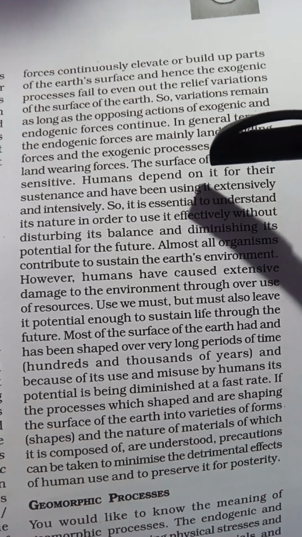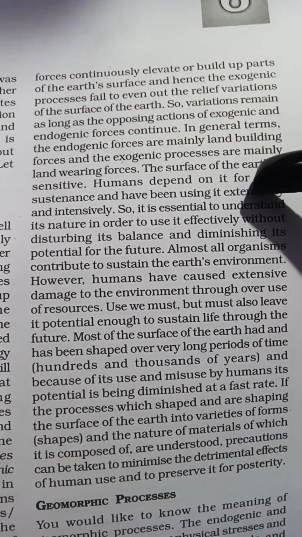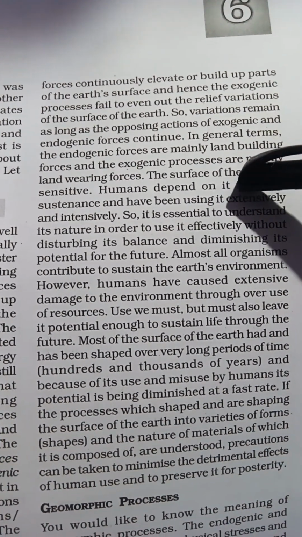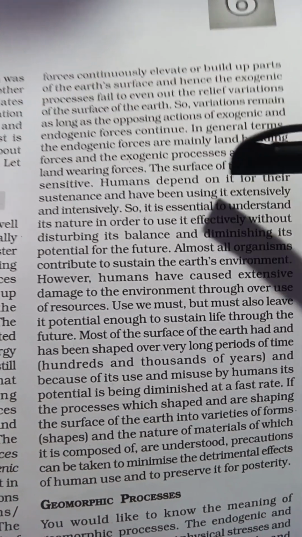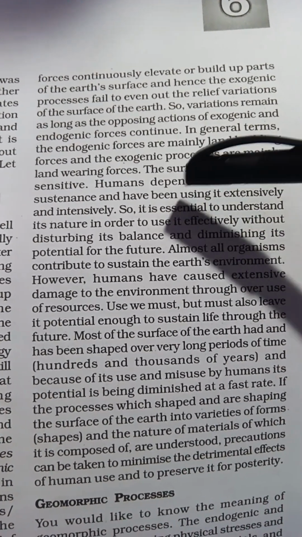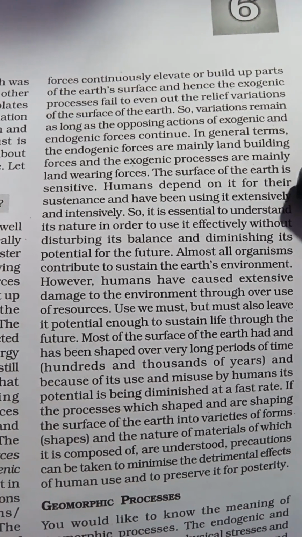The endogenic forces are mainly land-building forces from inside the crust, and the exogenic processes are mainly land-wearing processes outside of the earth. The surface of the earth is very sensitive.